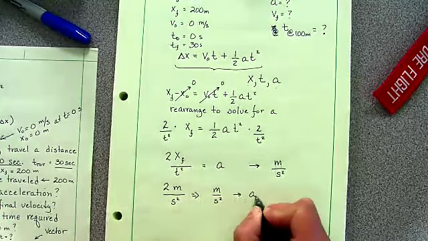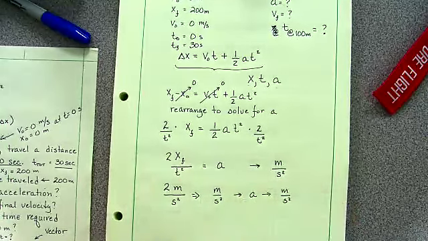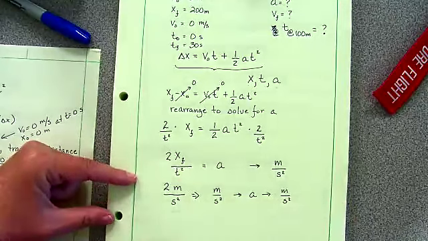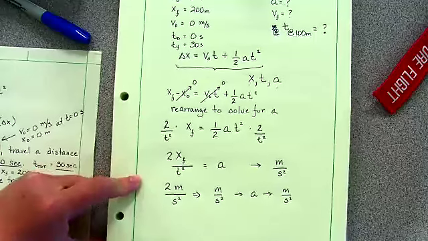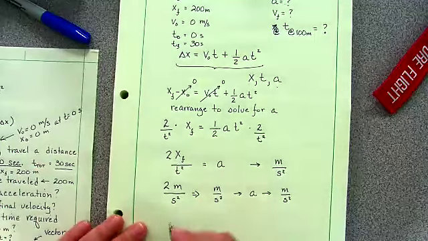That's a unit of acceleration. I have just verified that I rearranged my equation correctly. So that's great. So let's solve for acceleration.